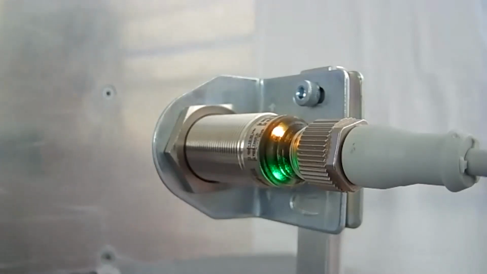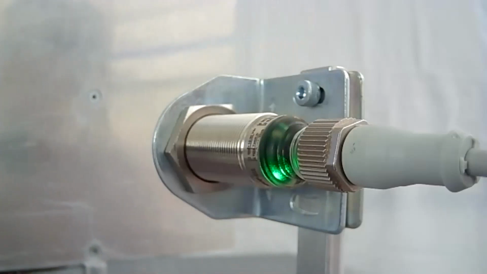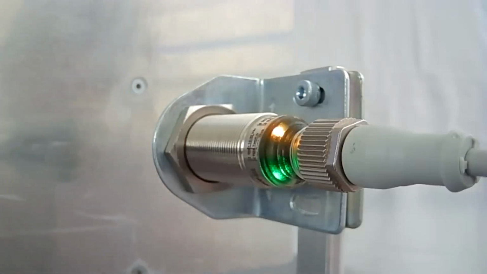Now Giovanni from the electrical cabinet is connecting the white wire to the positive pole in order to set the point. Now he's connecting this white wire to the negative pole in order to use the sensor.